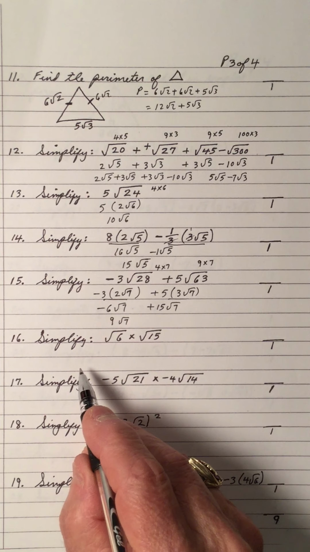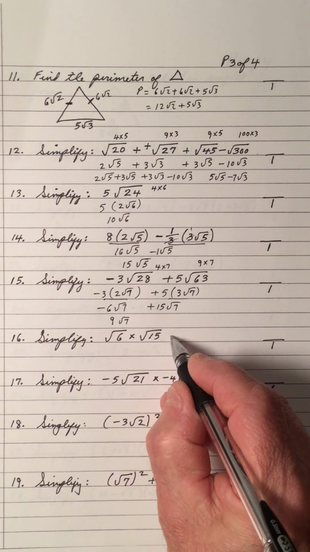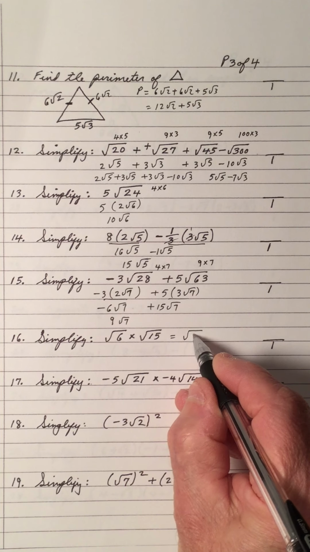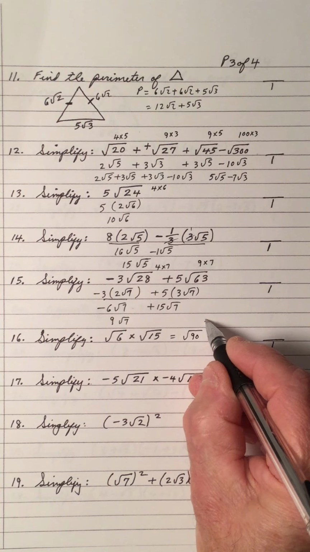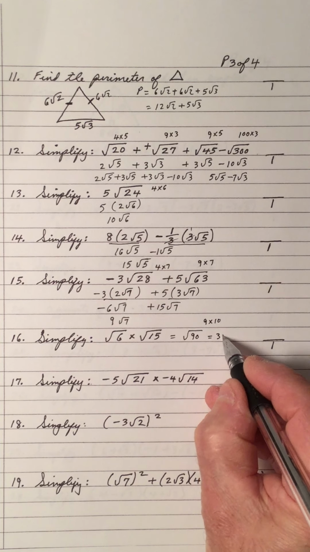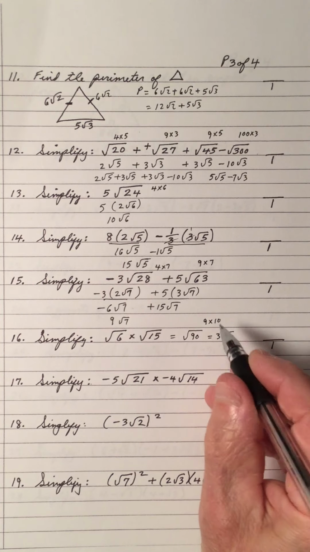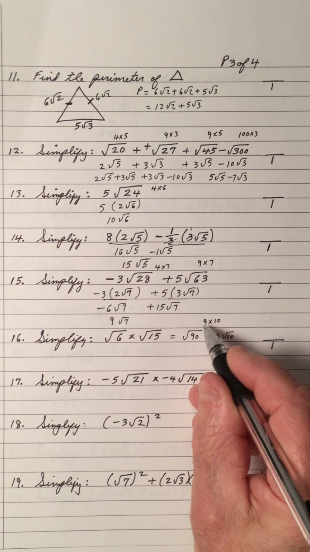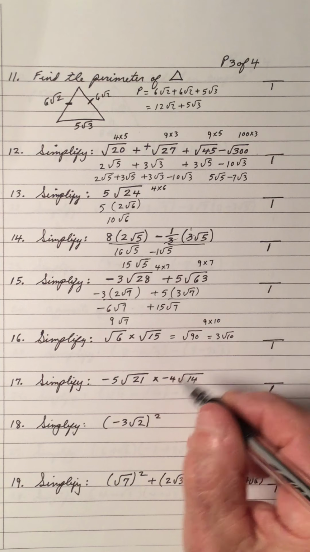Simplify. I'm going to do this one 2 ways. Most students probably would say 6 times 15 makes 90. And 90 is 9 times 10. So that becomes 3 root 10. That's okay, because you can recognize that 90 got a perfect square factor. The highest one is 9.